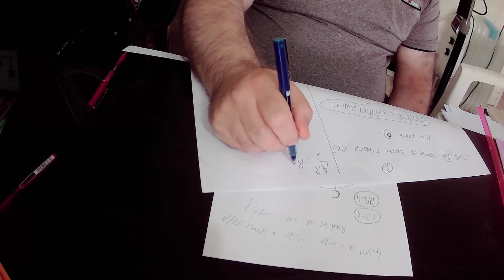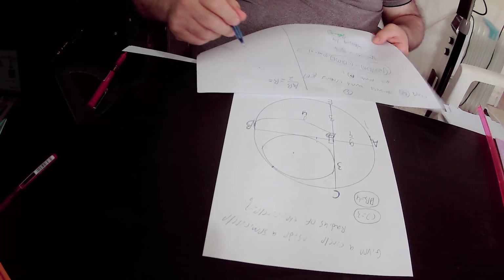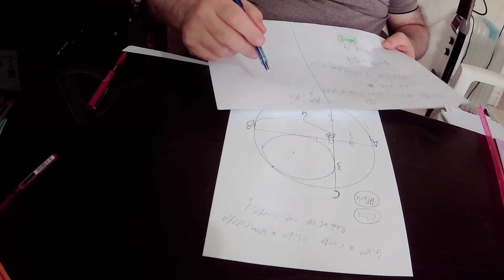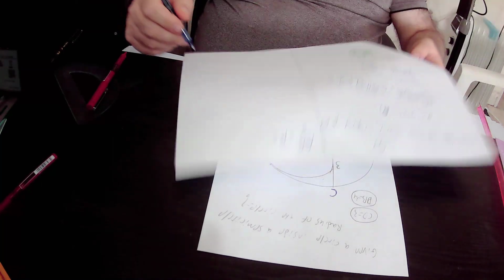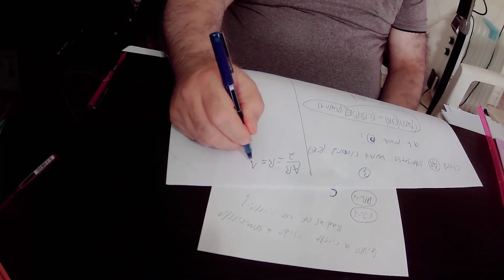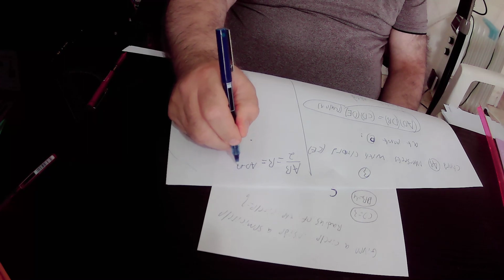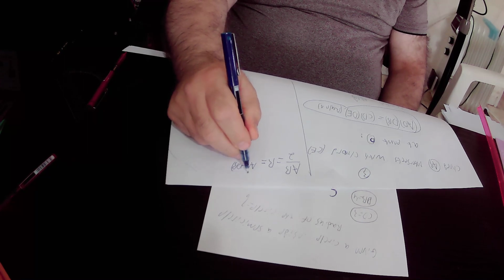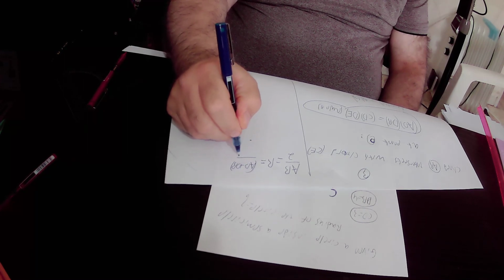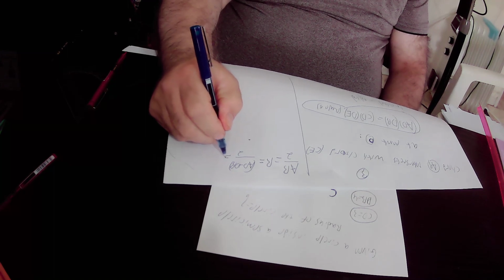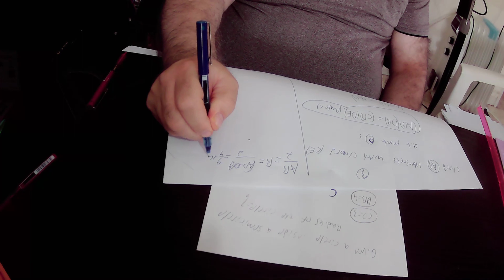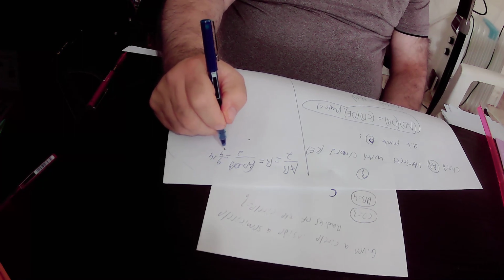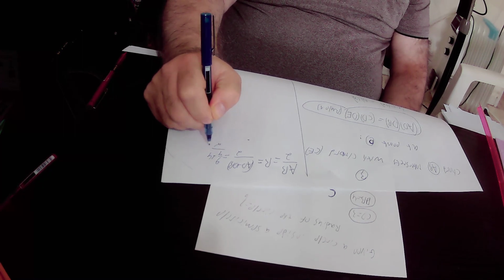But we also know that AB equals AD plus DB, so we substitute AB by AD plus DB, and we divide it by 2. AD equals 9 over 4. DB equals 4. All divided by 2.